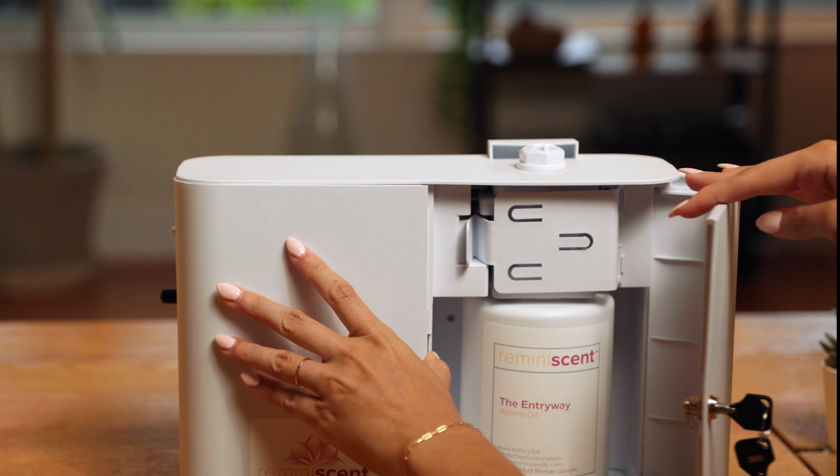If you want to adjust programming for one specific day of the week, you would simply go to the programming menu, select the day, set the desired program, and press Enter to save your settings.